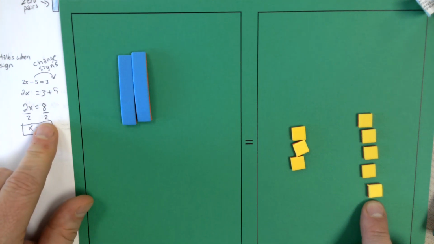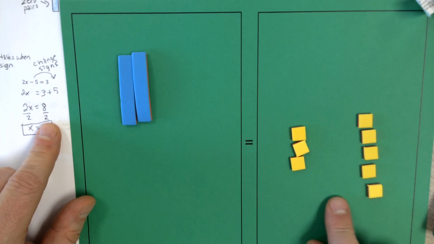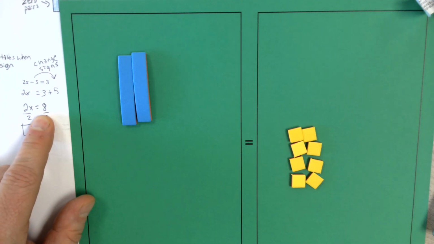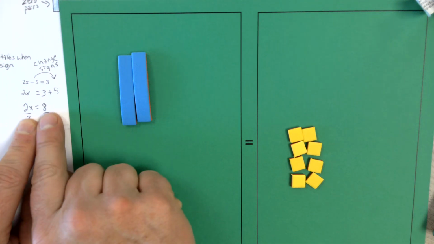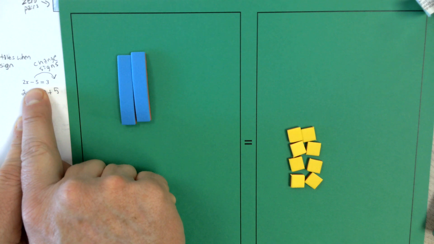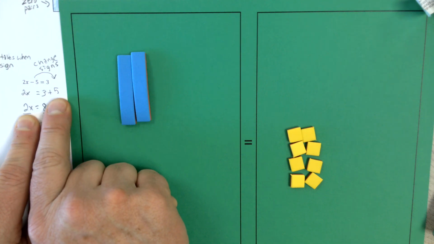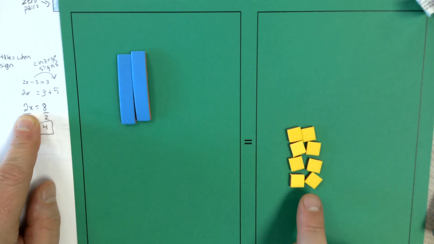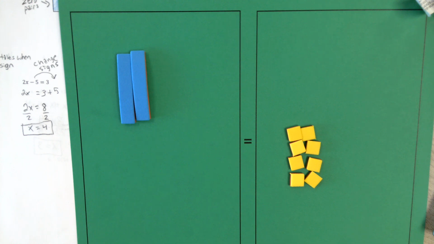Now our next step is we can combine. If we combine all these together, we can see that we have 8 tiles. So that's where the 2x equals 8 comes from. That's all we did. We flipped these -5's over to this side, they became +5. And then we combine these together. Since they're both positive, I call that an alliance. They're on the same team, they team up into a bigger group of positives.